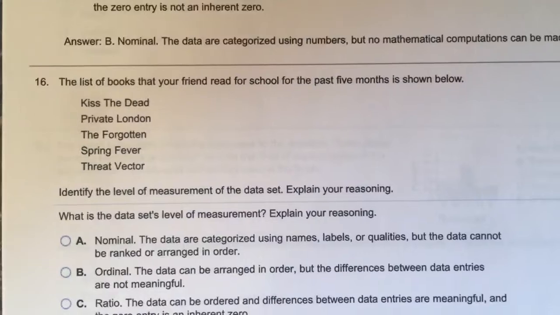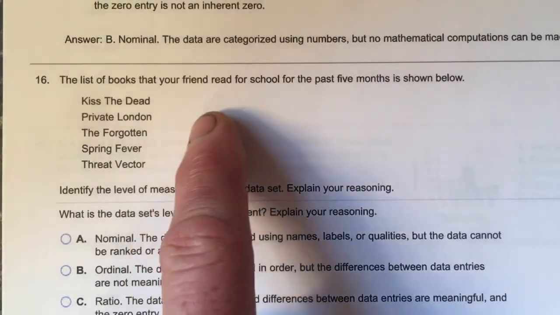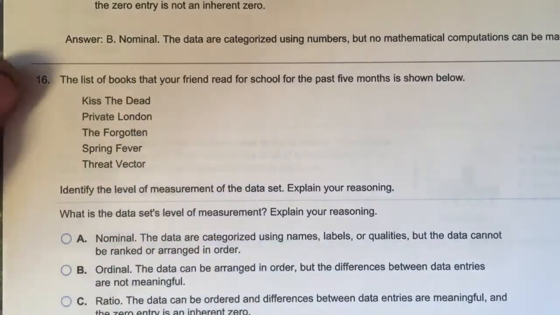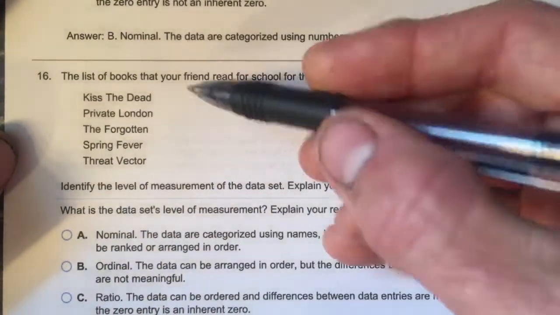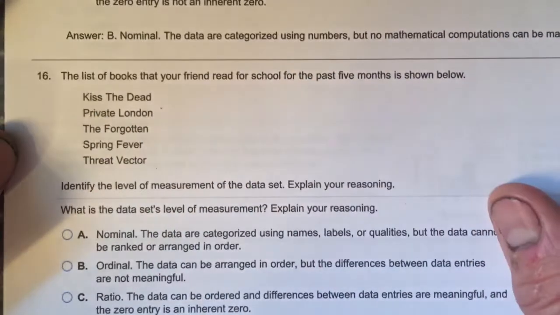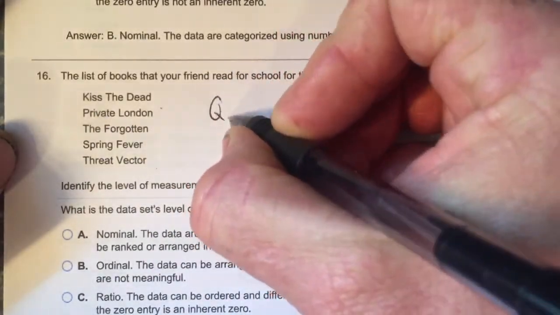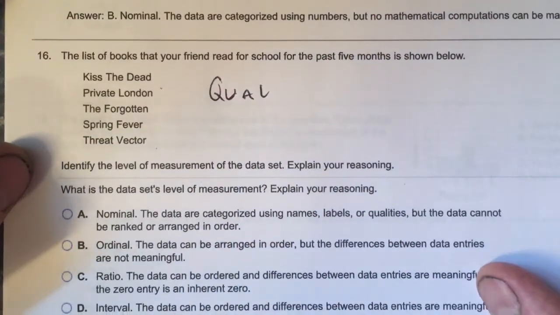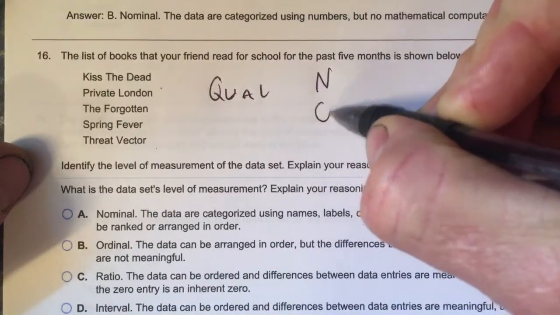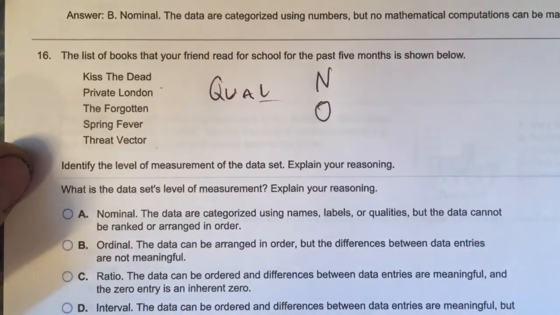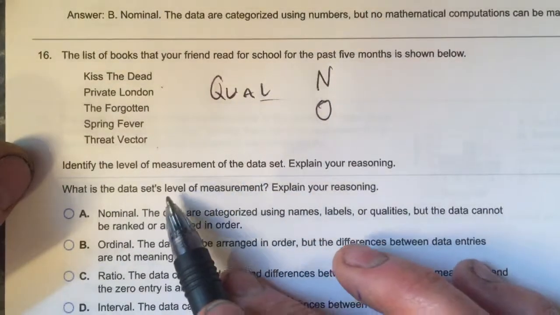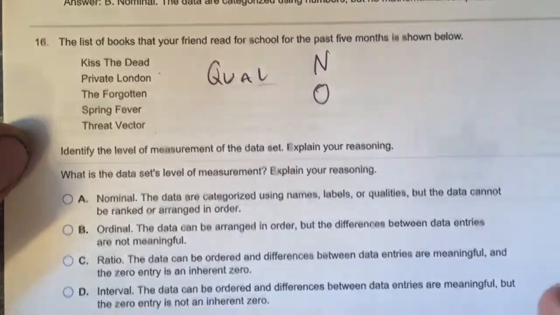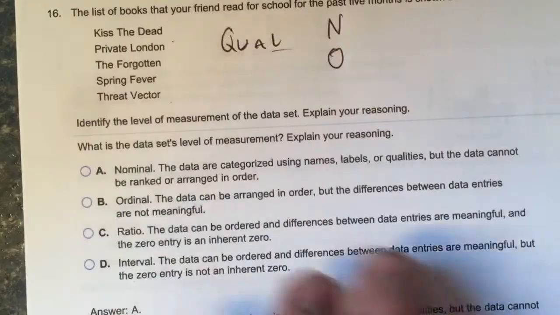16 right here. The list of books that your friend read for school the past 5 months. Here's the books they read. Identify the level of measurement here. Well, we're listing these books, and there's no numbers involved at all. So that tells me it's got to be qualitative, which means it's either nominal or ordinal, because those are the only two that are qualitative. Now we can't really put these in order, so I think this is just nominal. And yep, that's right, nominal.